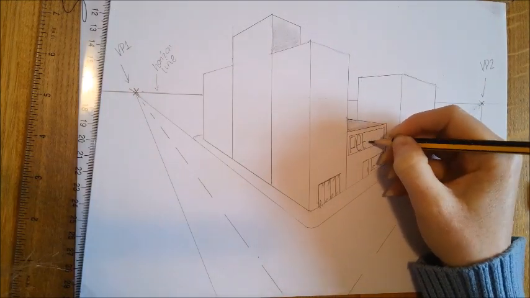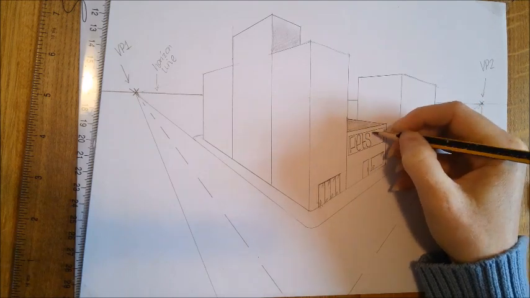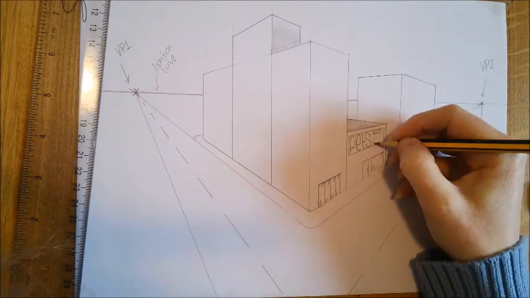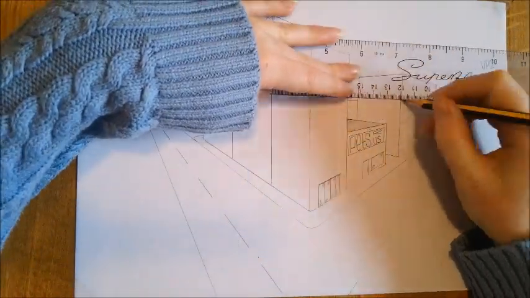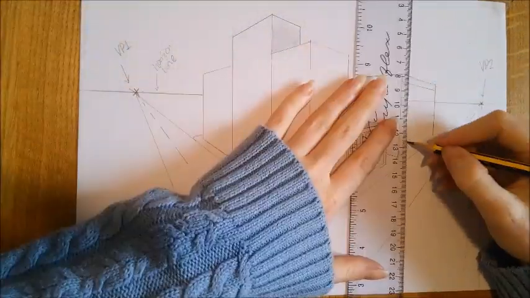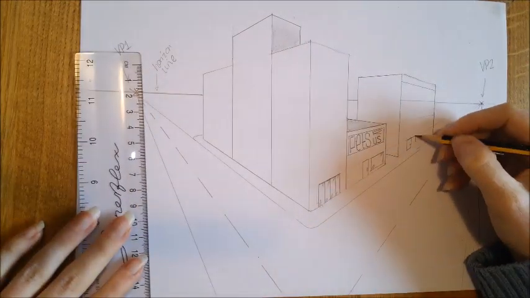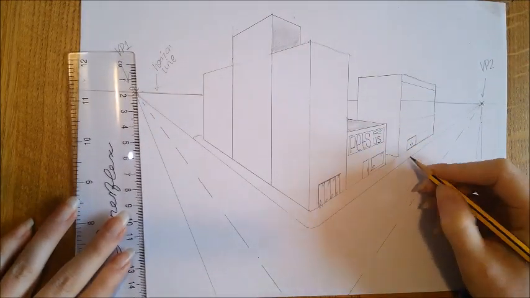So the ones I'm drawing in now, I'll be using vanishing point number 2, which is on the right hand side, and for the windows and the doors, the shop signs that are on the left hand side of the page, I'll line up with vanishing point number 1, which is on the left hand side of the page as well.